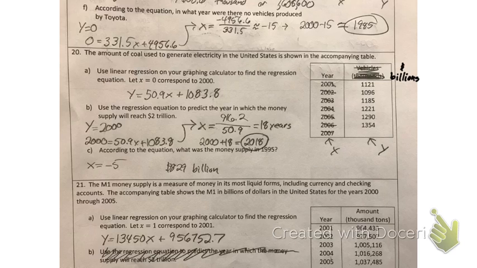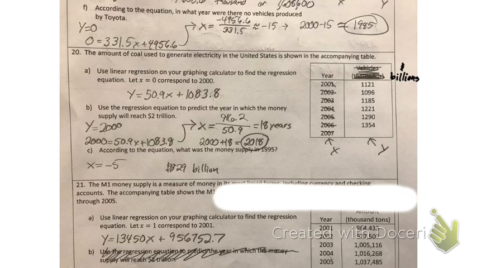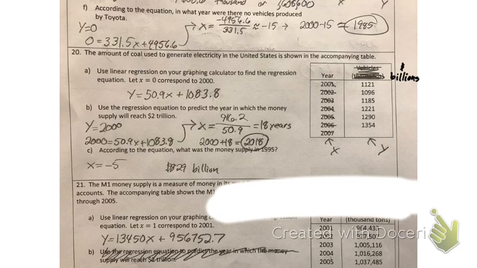So when they ask for 2 trillion, if I write 2 trillion, that would look like this. Oh man, I did not give myself enough space. Let's create a little white space here. There we go. Okay, $2 trillion.